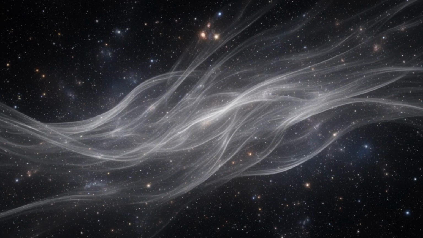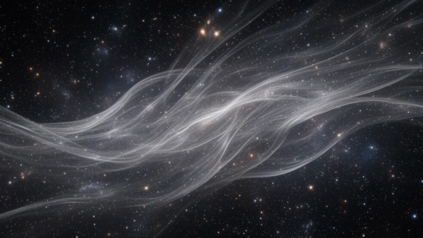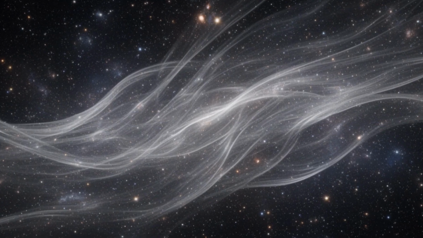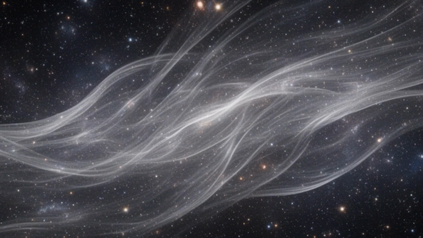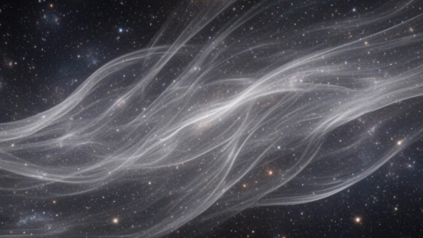Another possible candidate is a particle called the axion. Unlike WIMPs, axions would be incredibly light. If axions exist, they might behave less like particles and more like a subtle field permeating all of space.